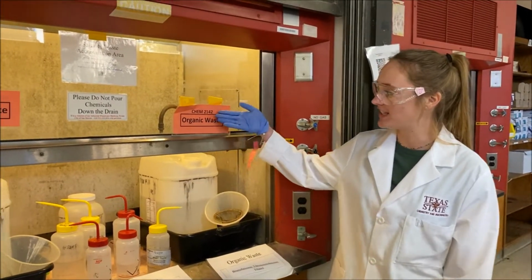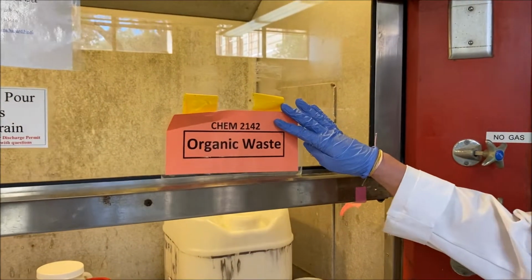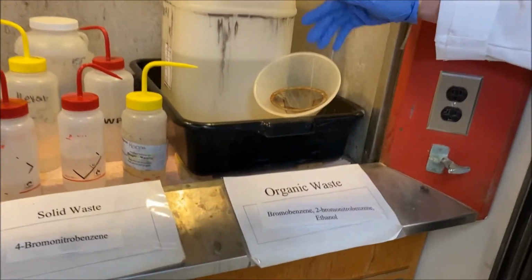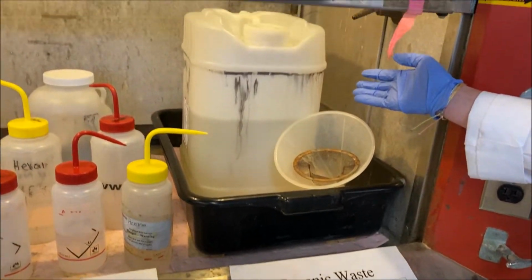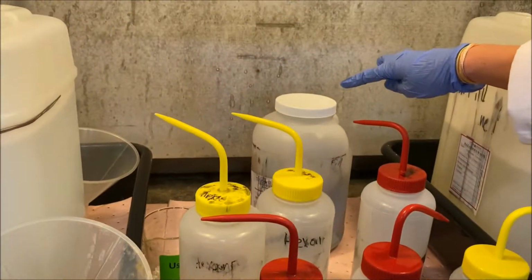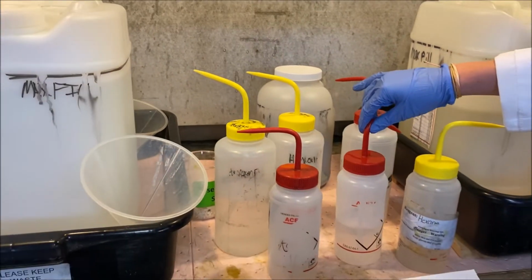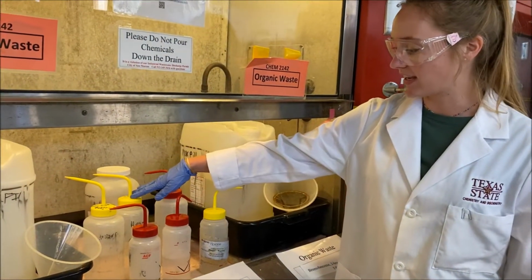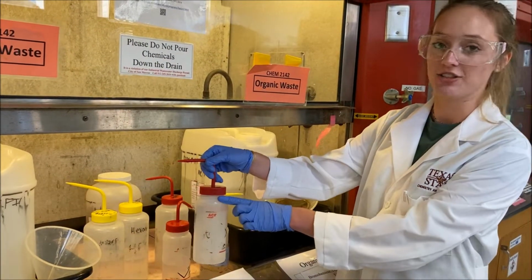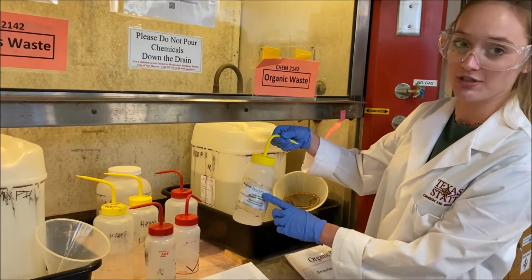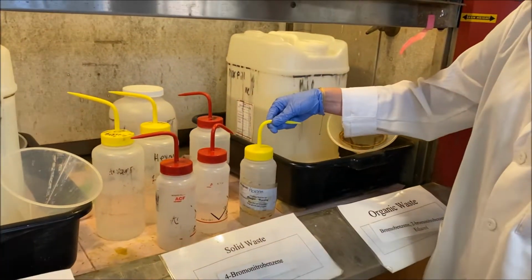So we have a similar setup in our OChem 2 lab. So as you can see here, this is our OChem 2 fume hood, and it's labeled in two places. So the organic waste is right here. Right next to it is the solid waste, which you can see right back there. Right in front of the solid waste, we have a few of our cleaning solvents. So we've got acetone and hexane. You know it's acetone because it has a red cap, and hexane has a yellow cap, and you can also read the bottle sometimes and it'll have the name on it.